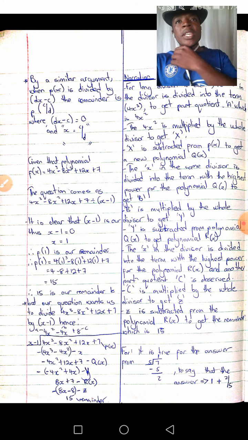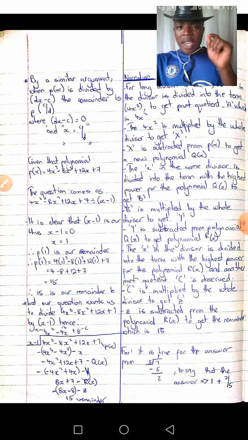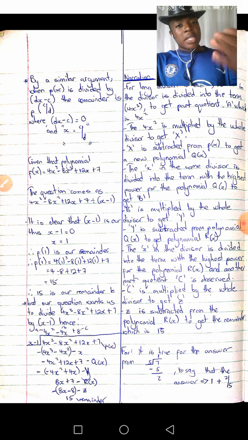The divisor should always have a degree or order that is less than the degree or order of the polynomial that is to be divided into. For example, in this case, 4x cubed minus 8x squared plus 12x plus 7. You see now 4x cubed means it has a degree of 3, which is obviously greater than the degree of x minus 1. So you deal with the term with the highest degree.